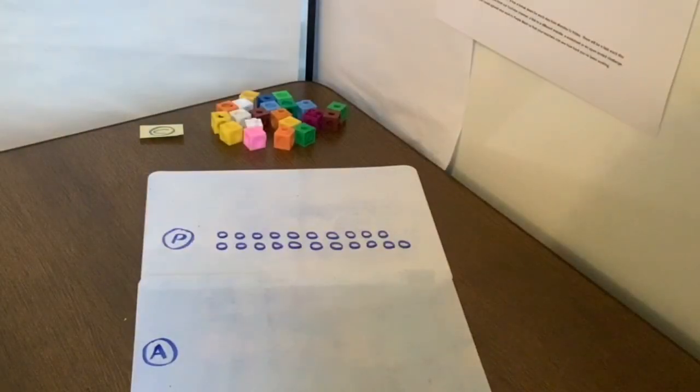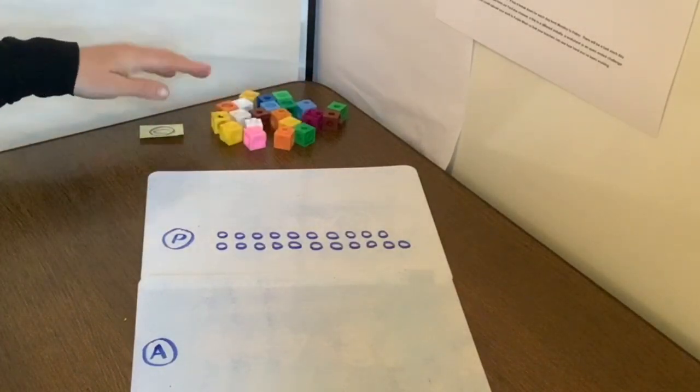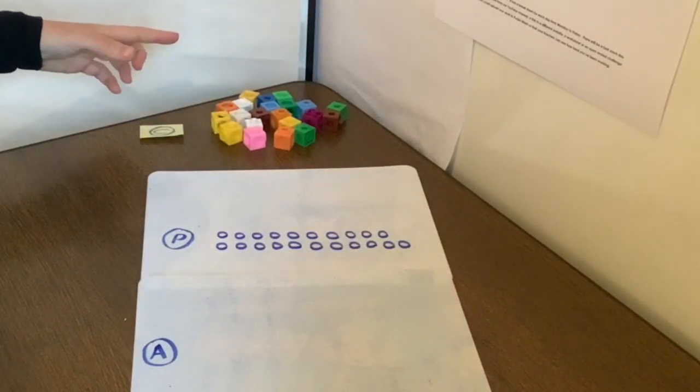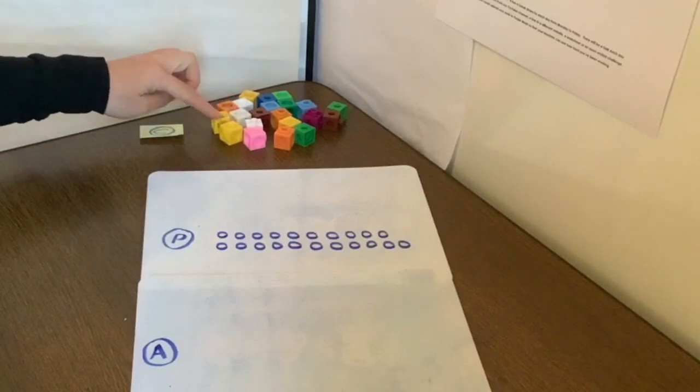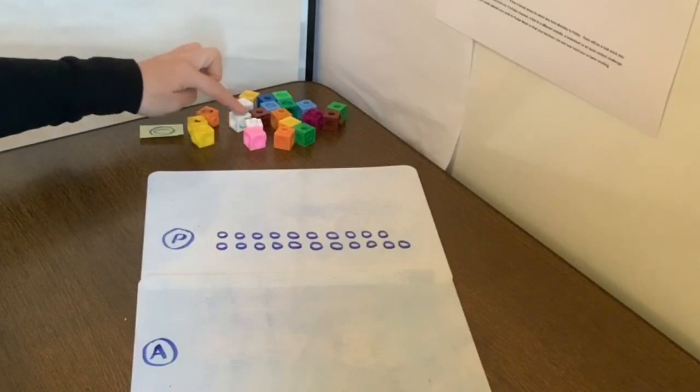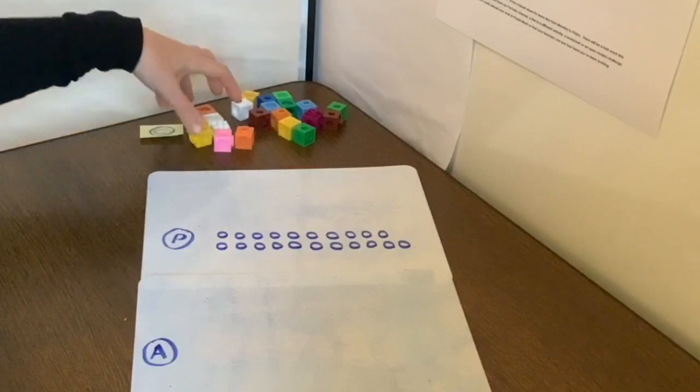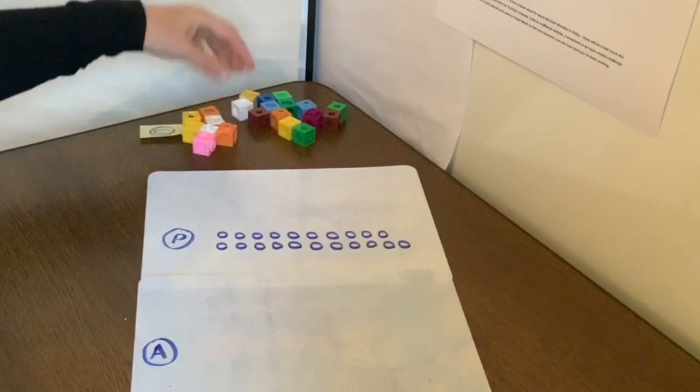How did you get on? I'm sure you did brilliantly. Let's just go through it. So here's our concrete. So we had 21 cards altogether. And we need to put them into groups of 7. So 1, 2, 3, 4, 5, 6, 7. There's one of our groups of 7.